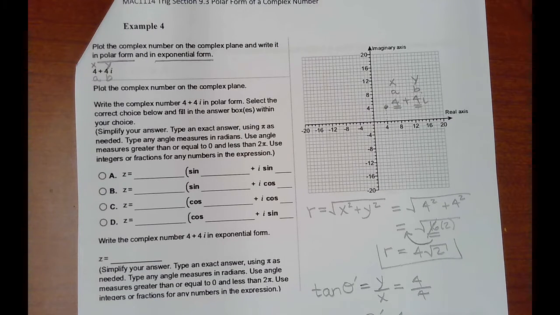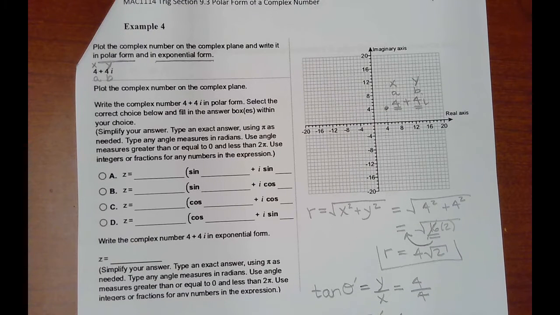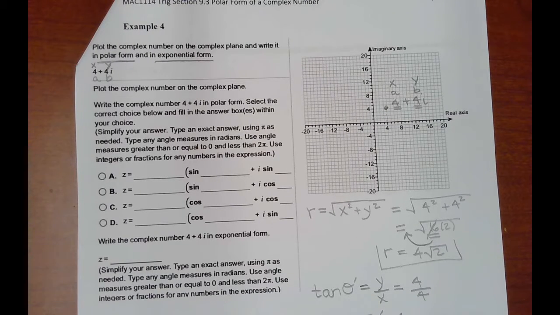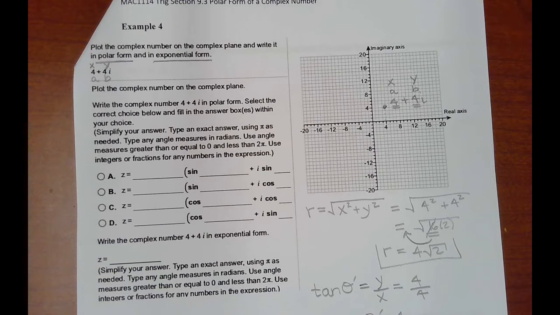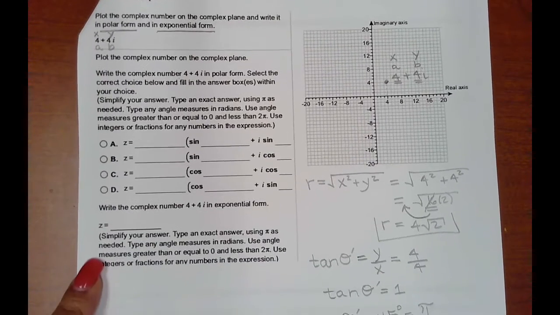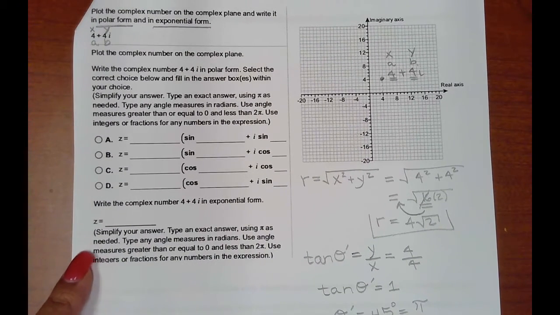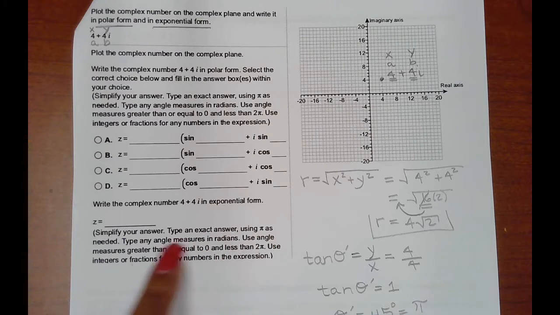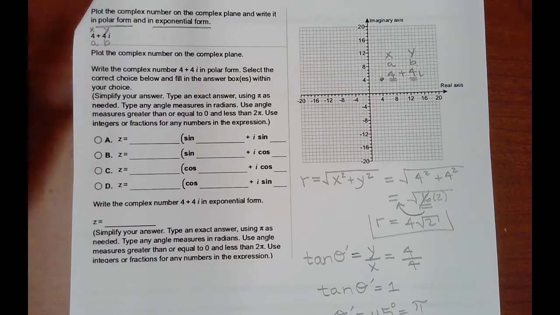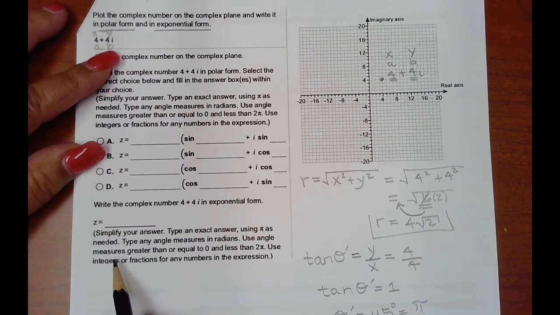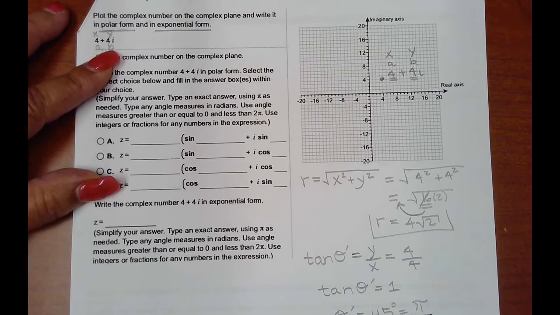And a lot of you may have that memorized. That angle is 45 degrees. Or in other words, pi over 4, because they're going to want you to give your answers in radian form. And you can see in the instructions right here, which have been taken from your homework system. Type an exact answer, use pi as needed, type any angle measures in radians. Use angle measures greater than or equal to 0 but less than 2 pi. So in other words, in between 0 and 2 pi. So you're going to want to give it in radian form.